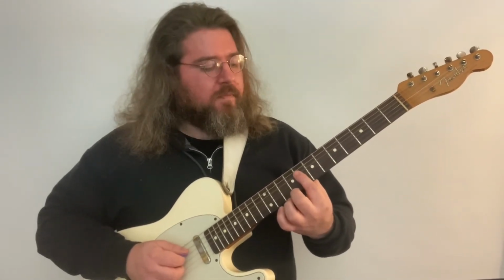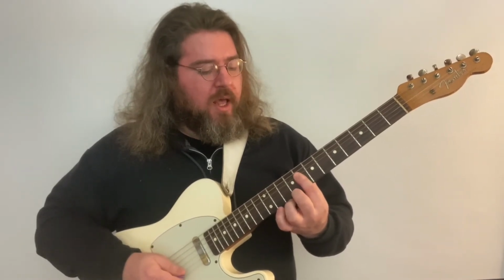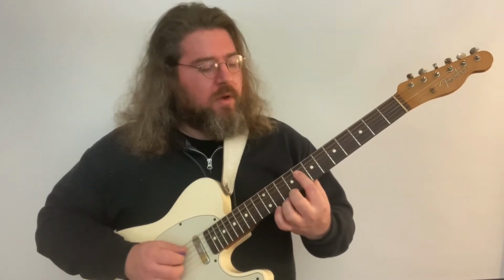So I'm moving from E major 7 to E flat 7. And my E flat 7 voicing is very similar to my E major 7 voicing, except I've got B flat, E flat, G, and D flat on top. So that works out to 5, 1, 3, flat 7, okay?